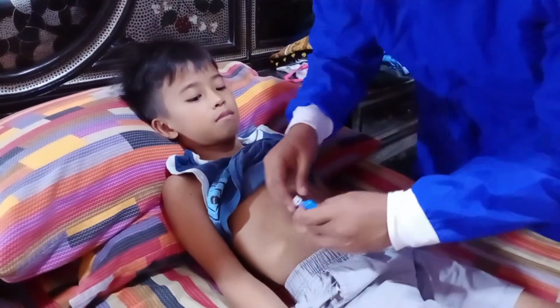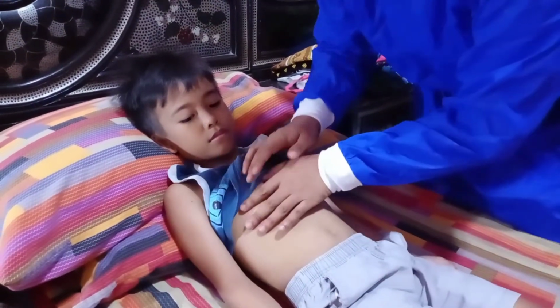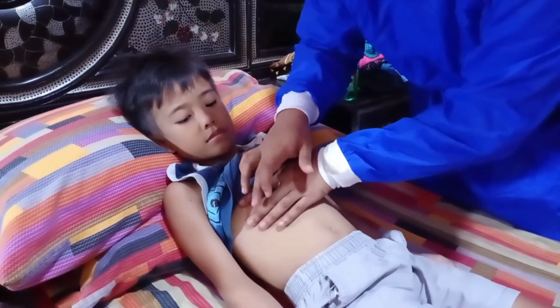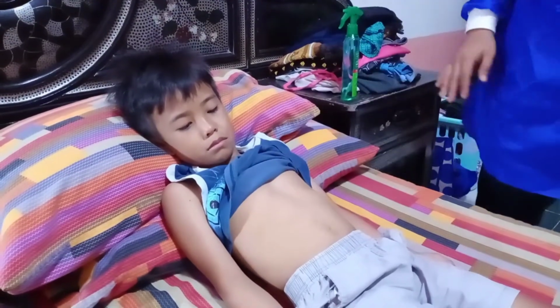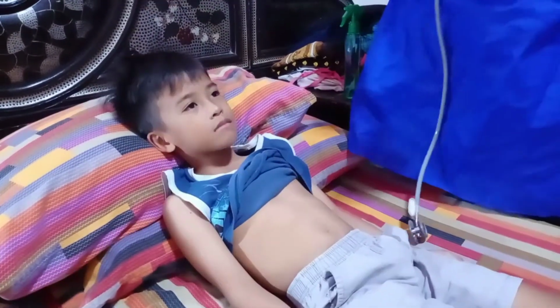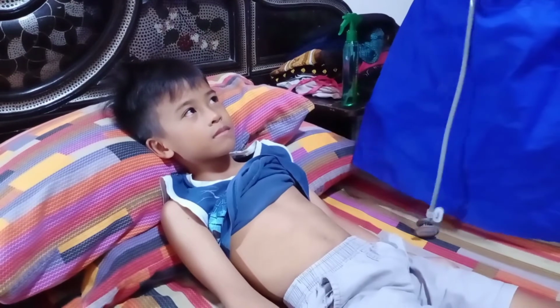Auscultate the abdomen for bowel sounds using the diaphragm of the stethoscope. It should be applied on the abdominal wall with firm but gentle pressure. Listen for bowel sounds for 3 to 5 minutes. This is to determine the presence or absence of bowel sounds.